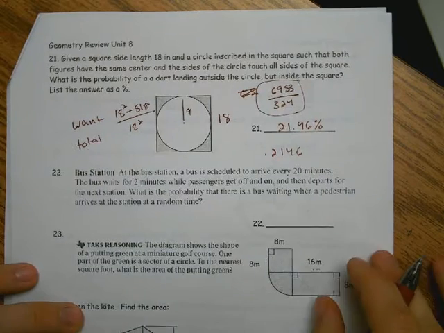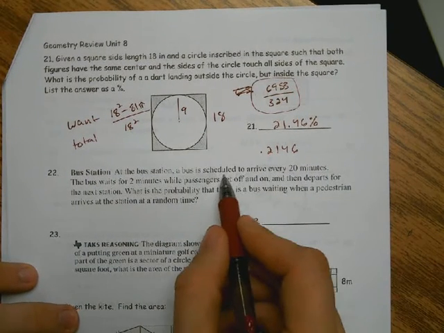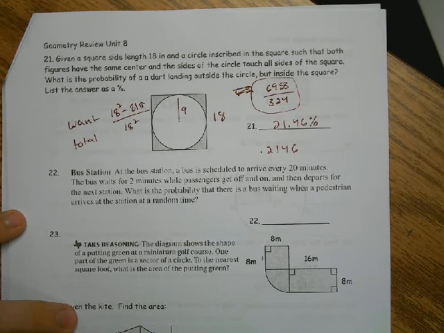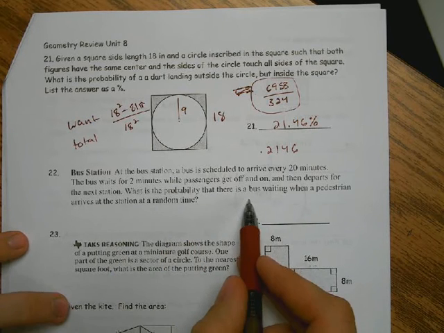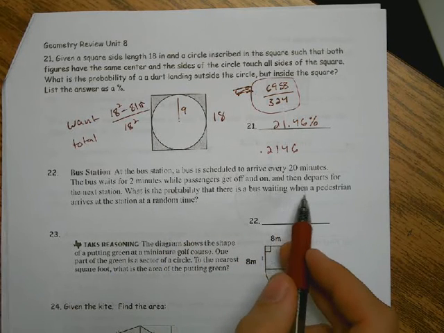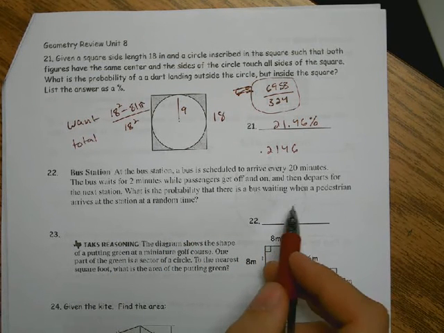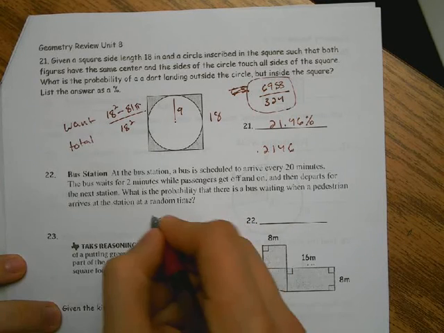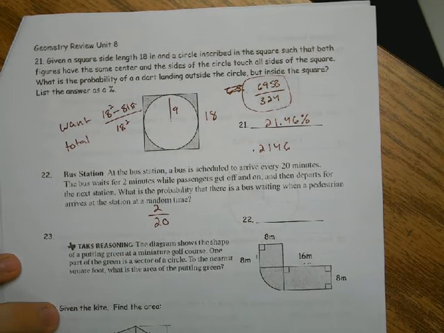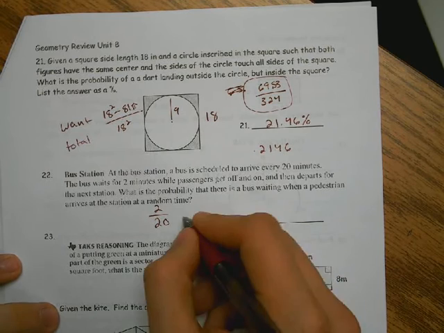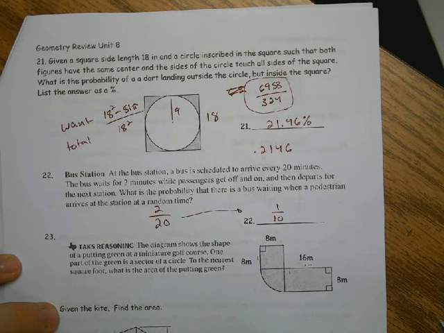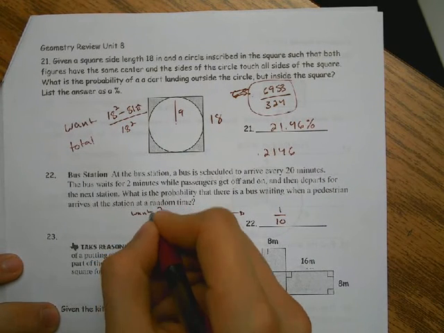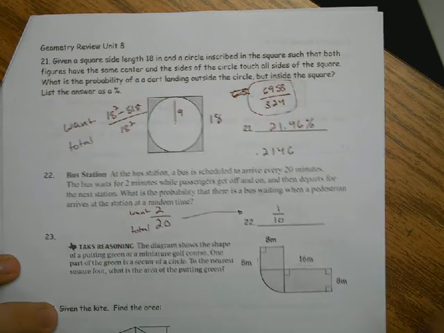Alright. Bus station. At a bus station, a bus is scheduled to arrive every 20 minutes. The bus waits for 2 minutes while passengers get on and off, and then departs for the next station. What's the probability that the bus is waiting when a pedestrian arrives at the station at a random time? So we have 20 minutes, and during those 20 minutes, 2 of them, the bus will be there waiting. So that's a 1 out of 10 chance that the bus will be there waiting when you get there. 2 minutes that we want, 20 minutes total, 1 to 10.